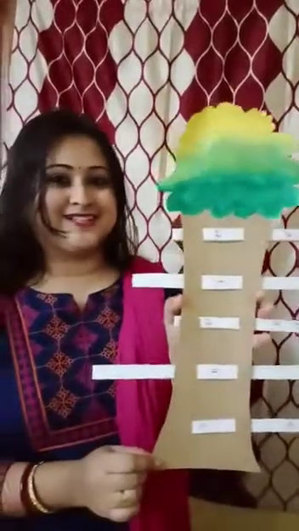Welcome to math class. Today we will learn addition by doing some funny activities. Okay, so let's start. Here is a tree. You can call it addition tree. Okay, so let's start. Here is 2.